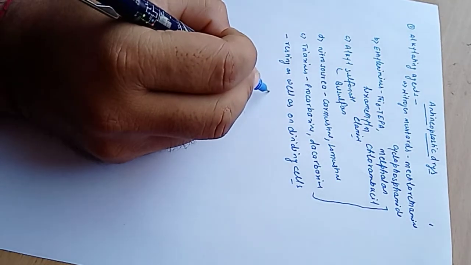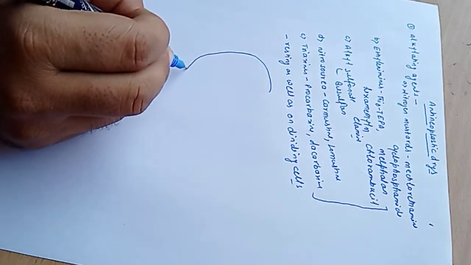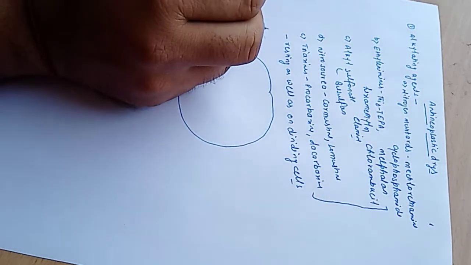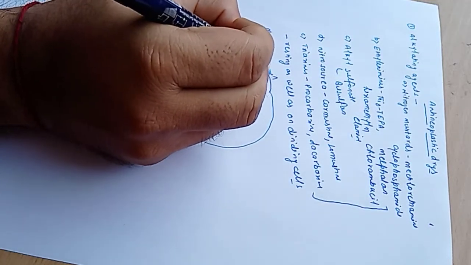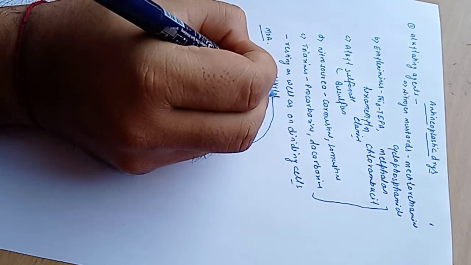And how do they show their actions? I'm just going to briefly explain the mechanism of action of these alkylating agents. Any alkylating agent crosses the cell membrane.